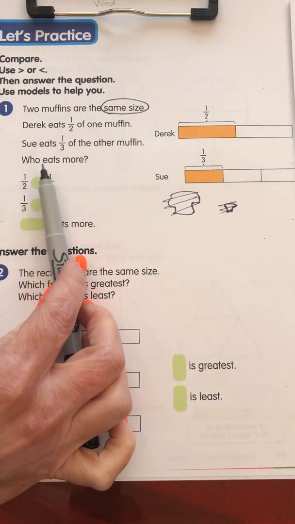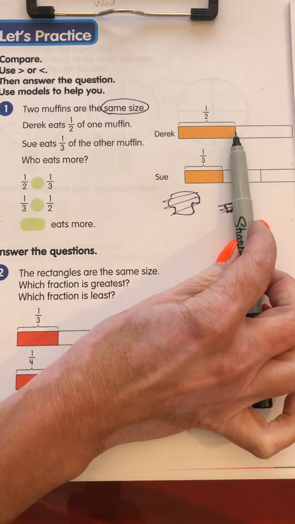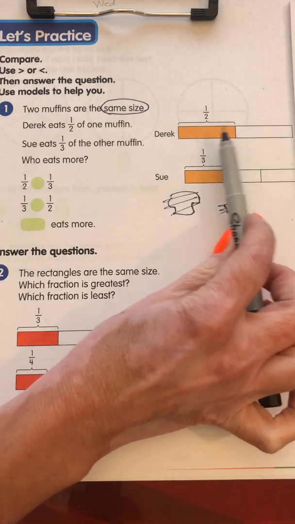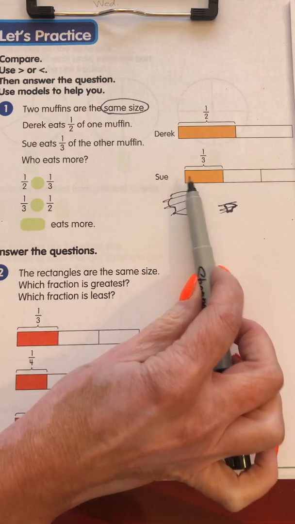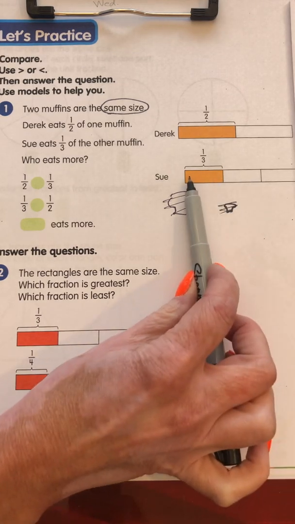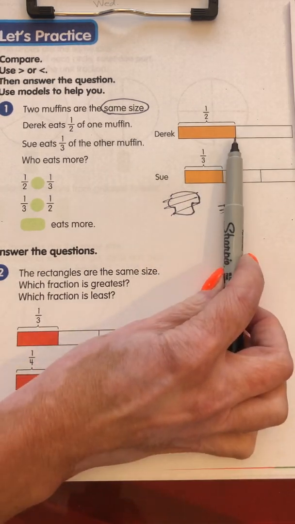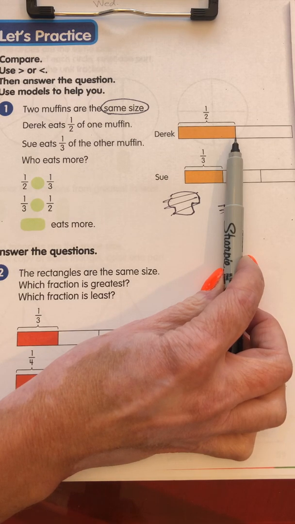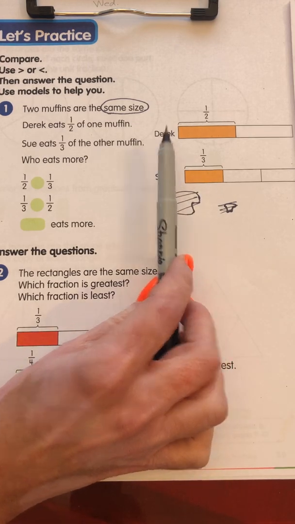And so the question, who eats more, is easily answered by drawing the same size bars to see. Notice that if you draw it in half, you have 1 part that's shaded out of 2 parts. The 1 out of the 2 parts. Here, you divide the bar or the muffin into 3 big parts, and this is 1 of the 3 parts is shaded, and all 3 parts are shown here. Now you can look at the shading and see that 1/2, just like you did in your math journal yesterday, is bigger than 1/3. So who eats more? Well, Derek eats more, that's pretty obvious here.